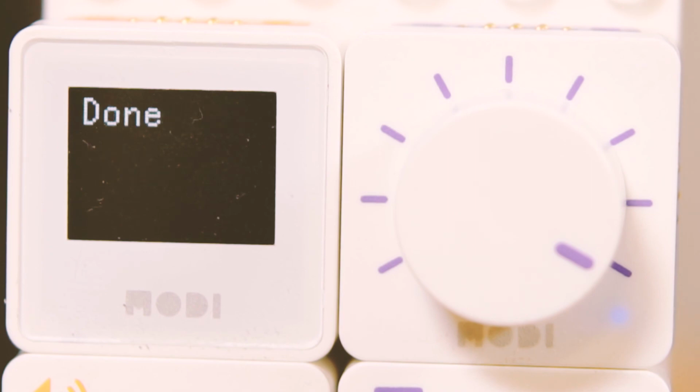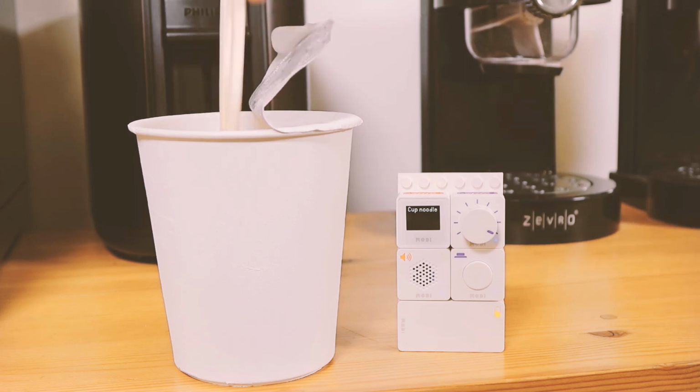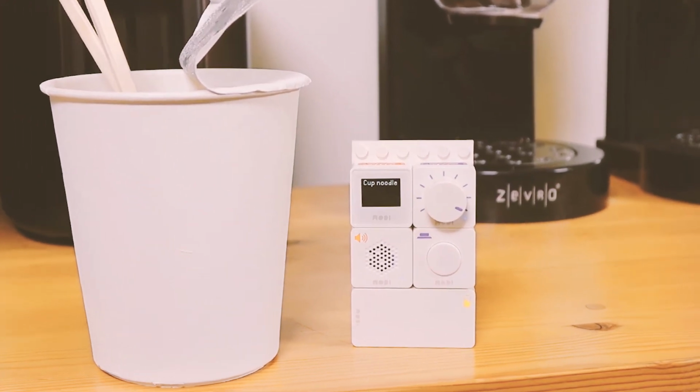You can make interesting creations using the timer code you have learned today. Show off your creativity to the world with Modi.